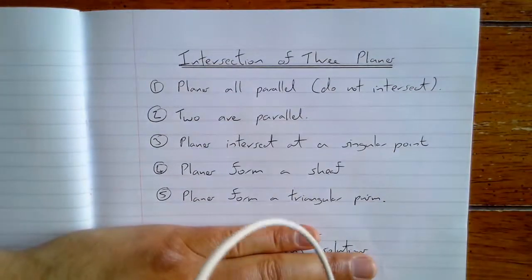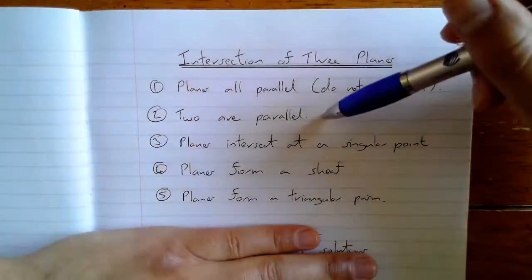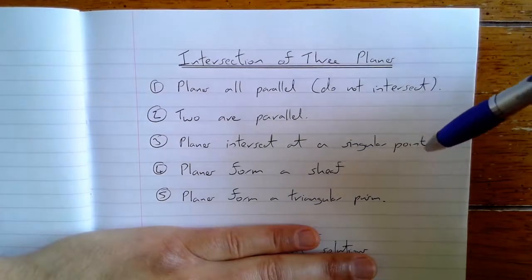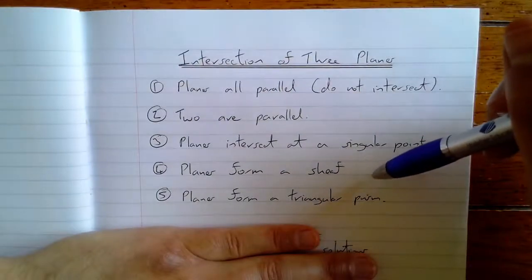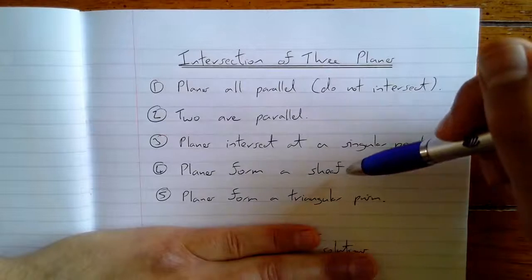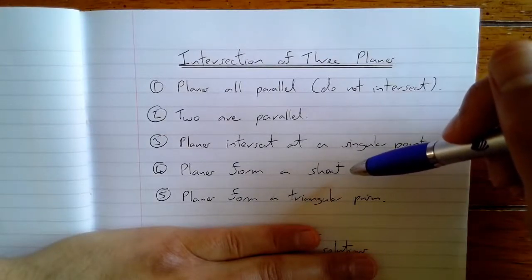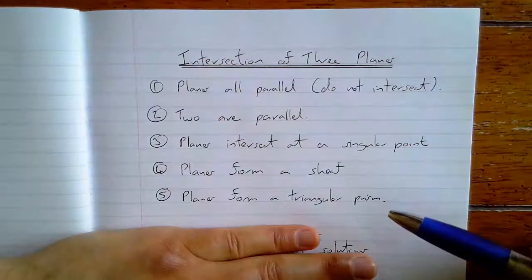Either all of them are parallel, in which case they definitely don't intersect. Or 2 are parallel. If 2 are parallel, then the other one must go through them. Or the planes intersect at a single point, so they're all perpendicular to each other. Or planes form a sheaf, so that's when they all meet on a line. They all sort of go off in their own little way. That looks a bit like a propeller or something like that, possibly, or something from a generator.